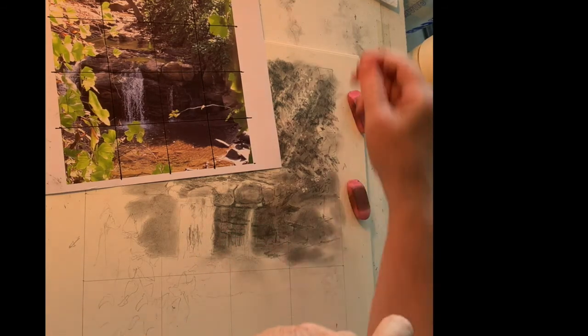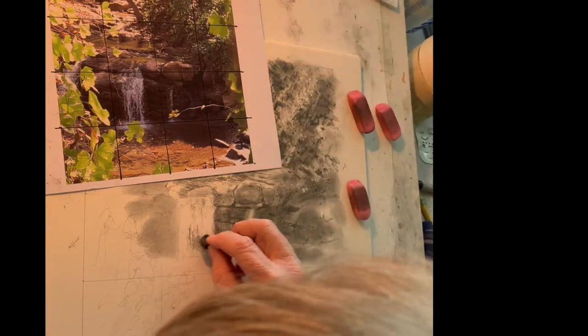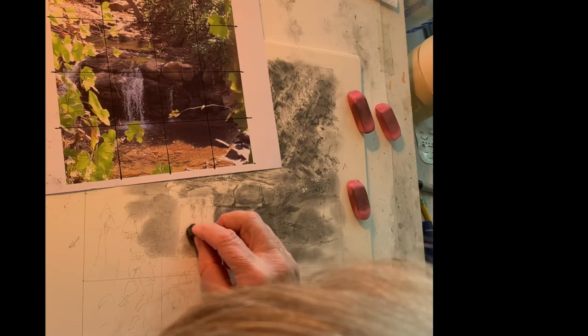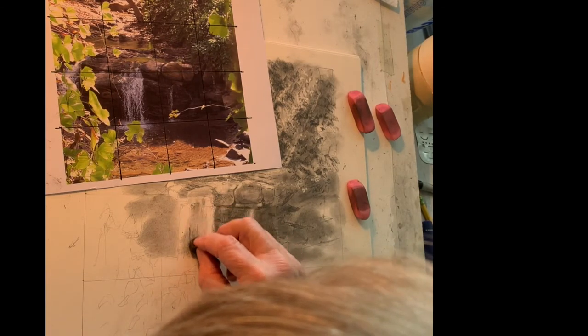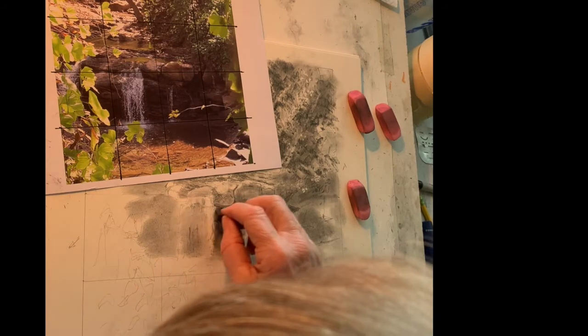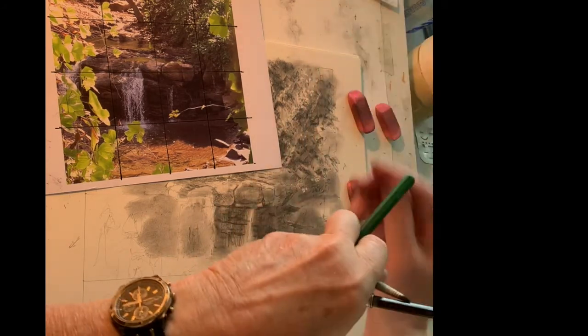We'll put some dark graphite in there, and I can pick out some of those highlight areas with my kneaded eraser.